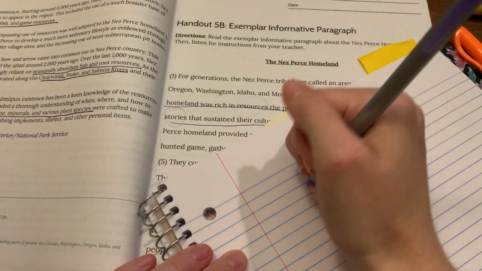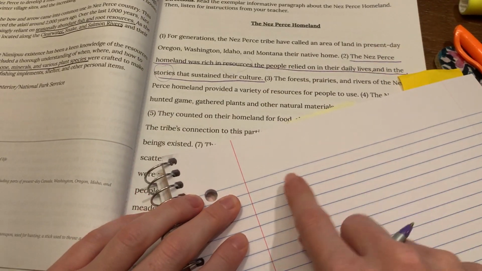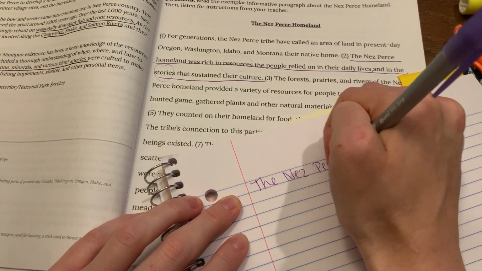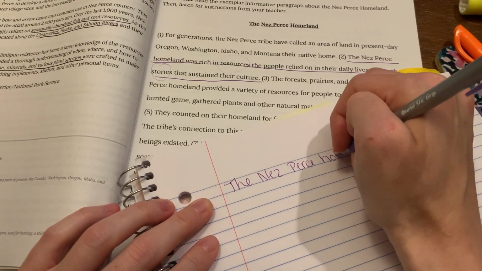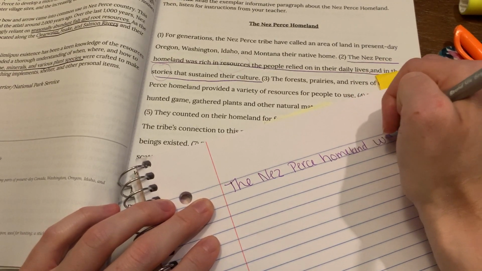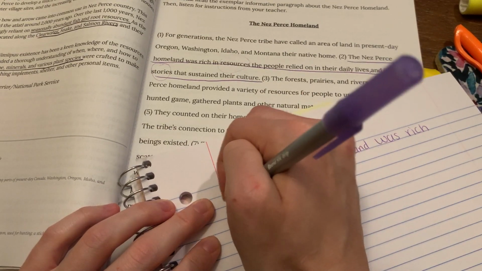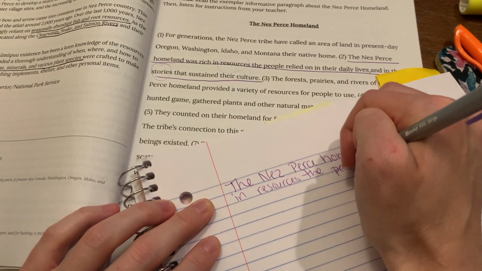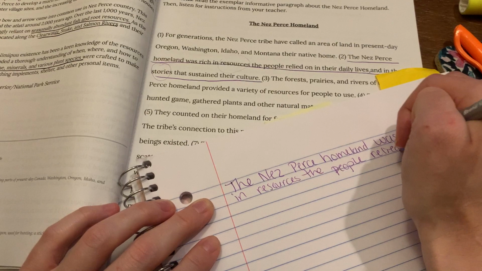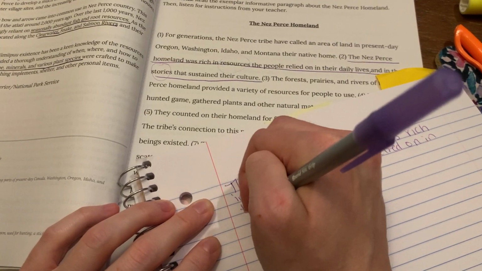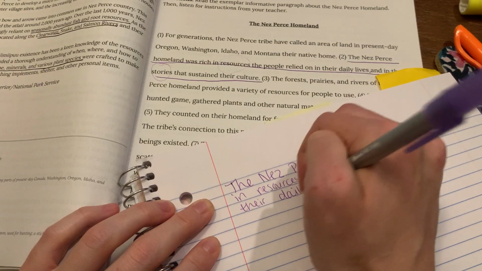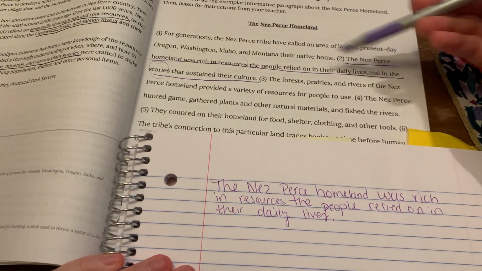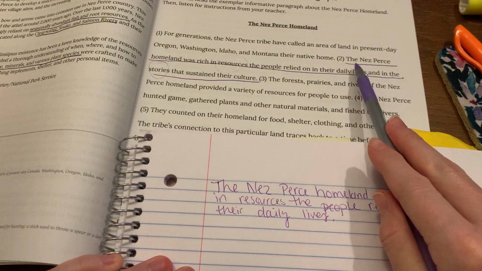So, if you chose to make your topic sentence focus just on the resources, you could say the Nez Perce homeland was rich in resources the people relied on in their daily lives. Boom.